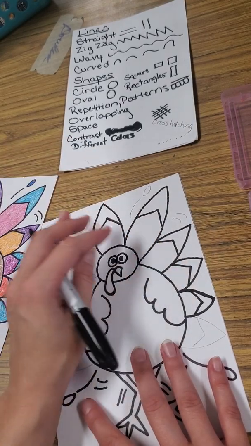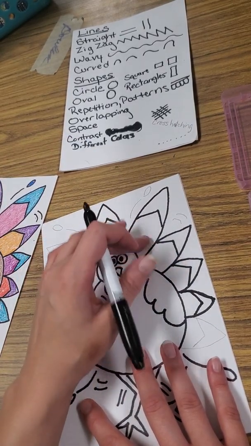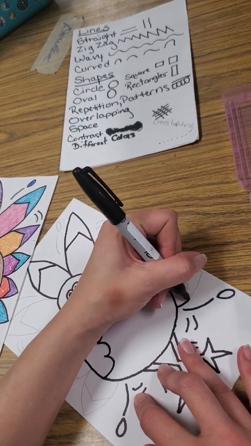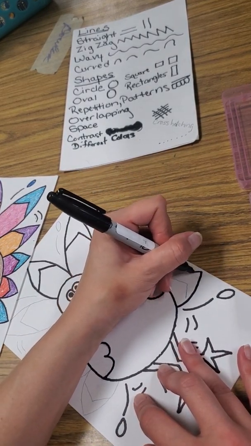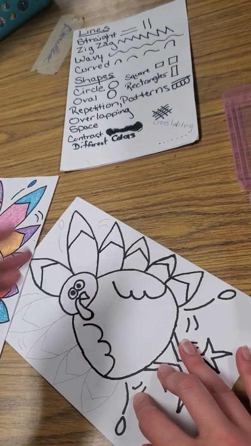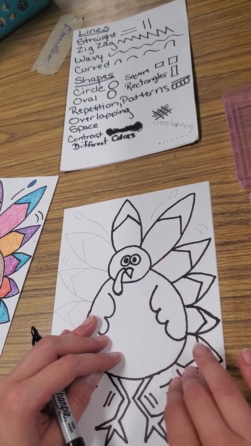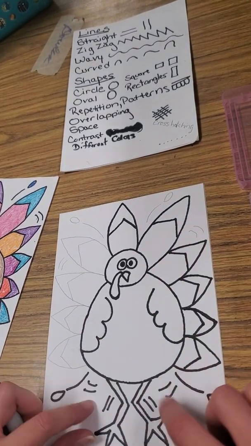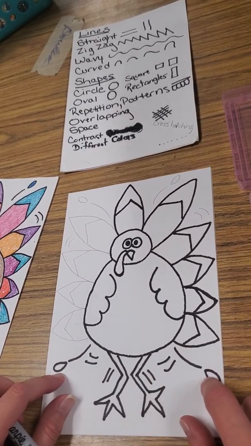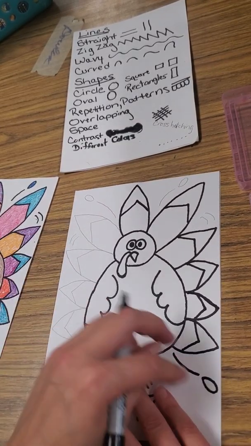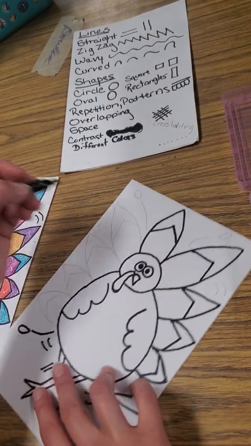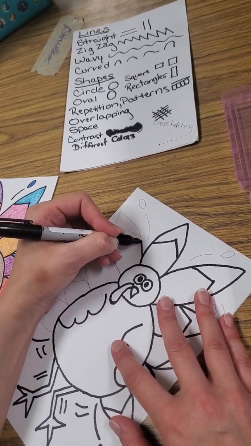And if you wanted to, you could use a different pattern on your feathers, but this is just the one that I chose. Or you can use this one. It is completely fine. And once you have all your feathers that go down to where you started your kind of sweat that's coming off of him from where he's kind of scared and shaking, you're going to do the same thing on the other side.